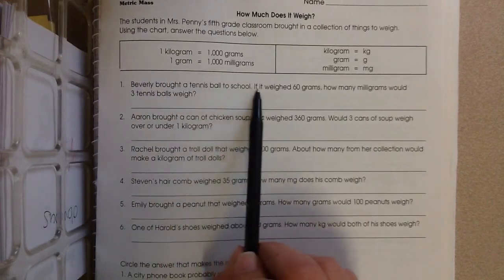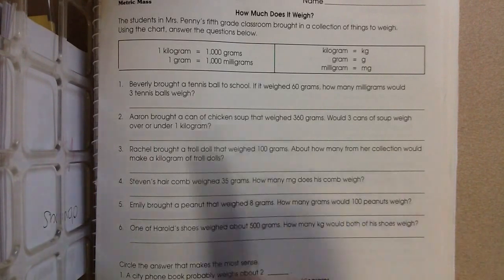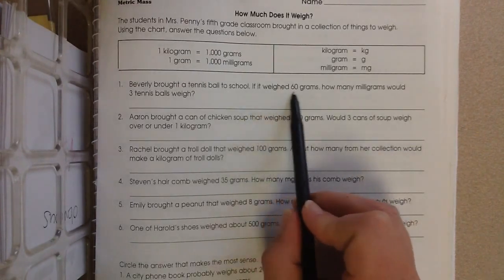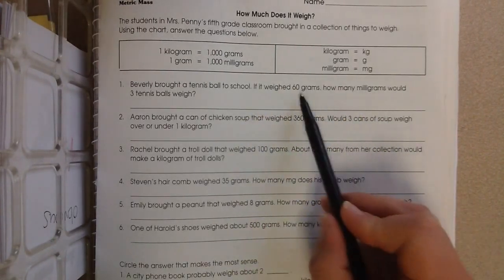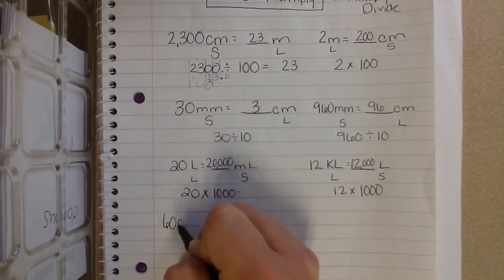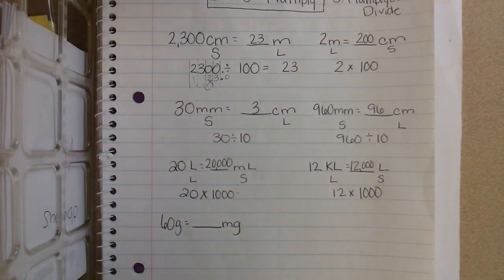Beverly brought a tennis ball to school. It weighed 60 grams. How many milligrams would 3 tennis balls weigh? Well, I see I have a 2-step problem. Let's do 1 step at a time. 60 grams, trying to turn them into milligrams. Go ahead, pause the video, see if you can make that conversion.